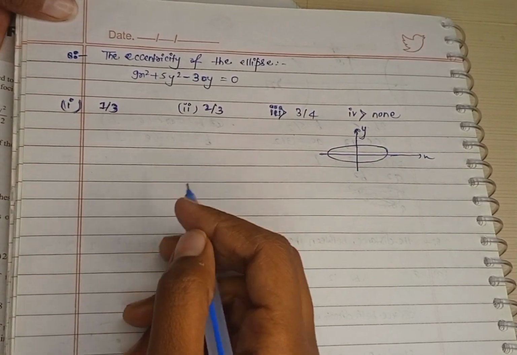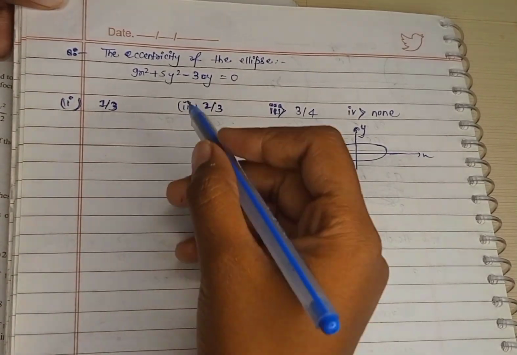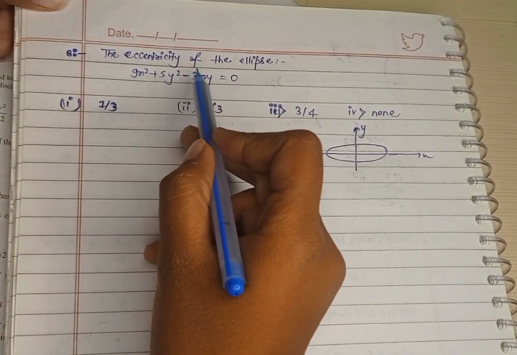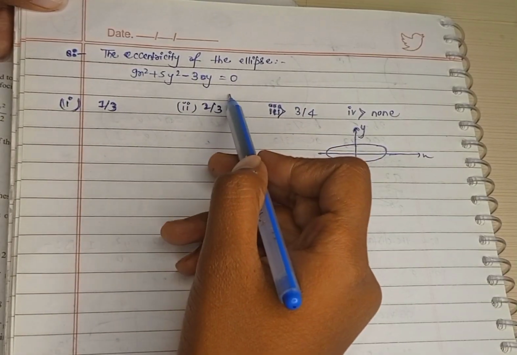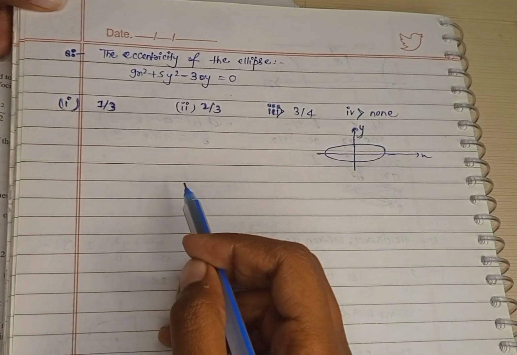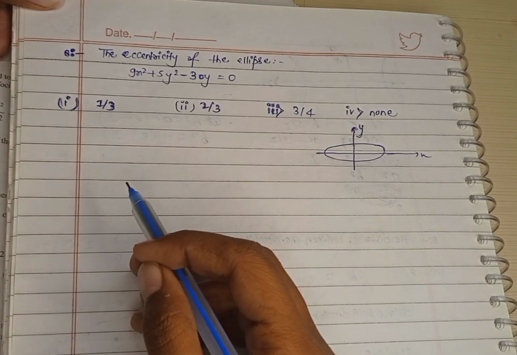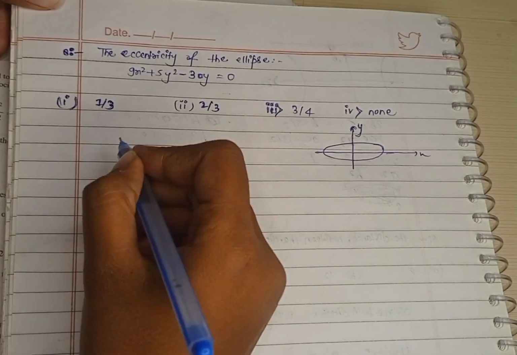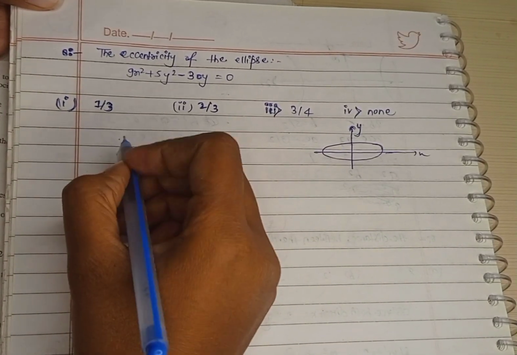So hello everyone, we are here with a question. It is asking for the eccentricity of the ellipse. Supposing you are given the equation of the ellipse, it is asking for the eccentricity of this ellipse. We are familiar with the standard equation of the ellipse.